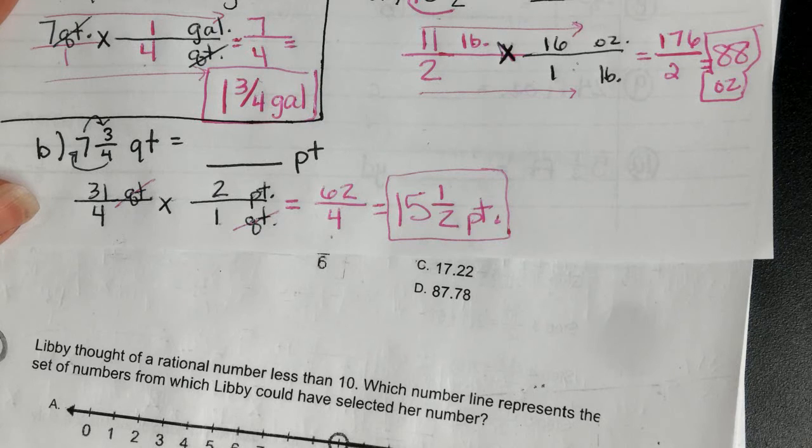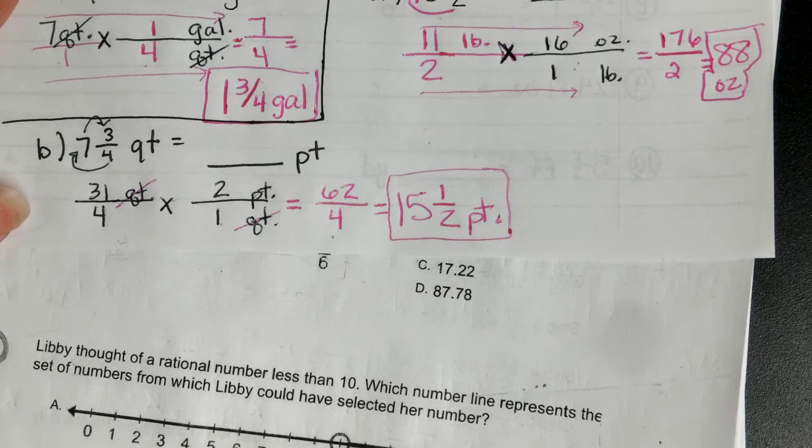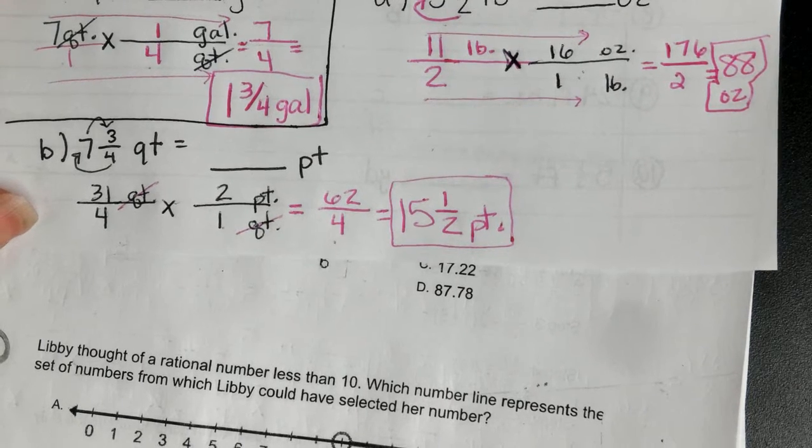Okay. Try 1, 2, and 3 right now. Just try it. On the back. Try it. Do it. Just try it. See if you can set it up. Same thing. Turn around and try it yourself. You, not your neighbor. You.